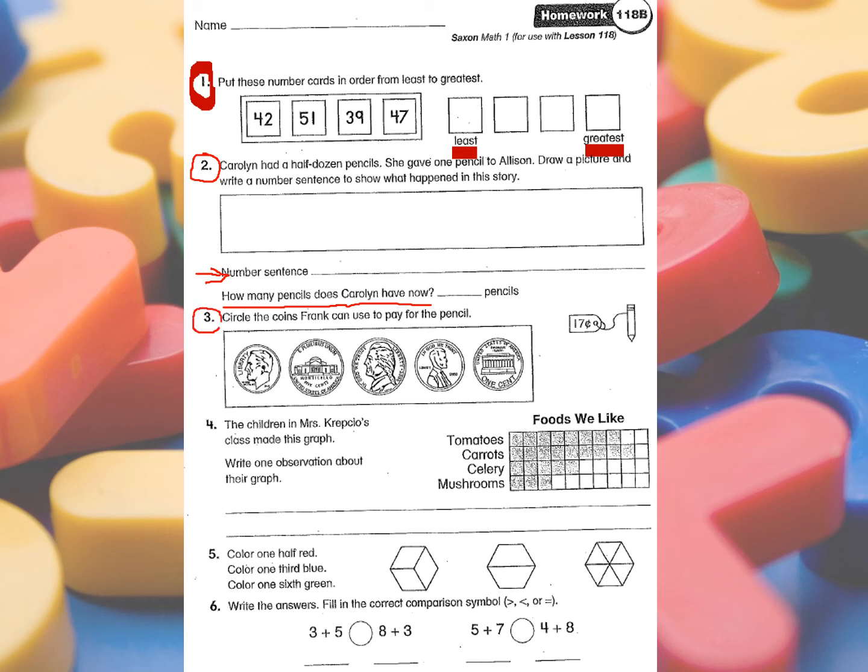Number 3. Circle the coins Frank can use to pay for the pencil. The pencil is 17 cents. Circle the coins that make 17.